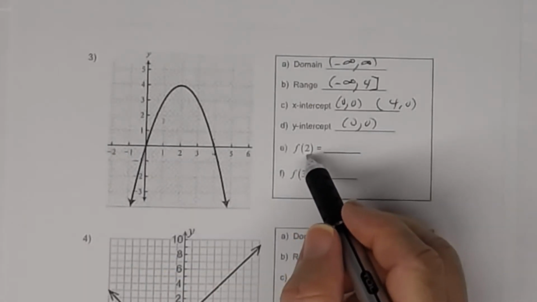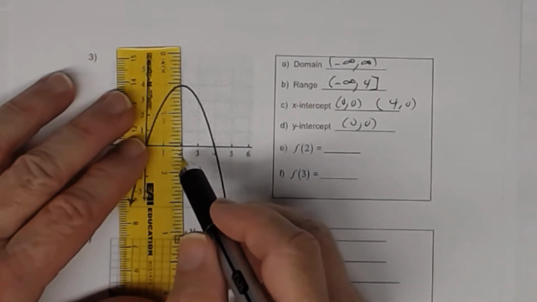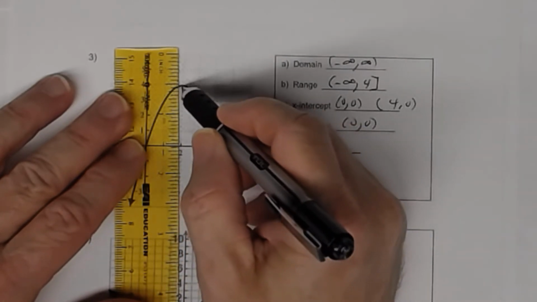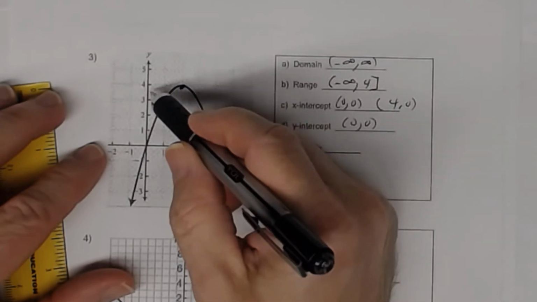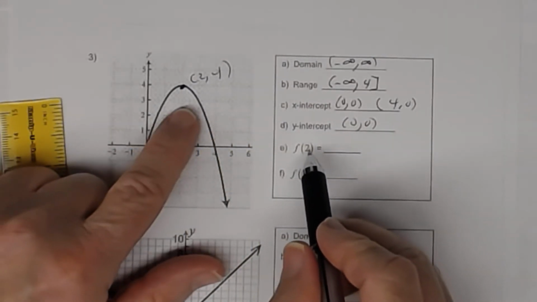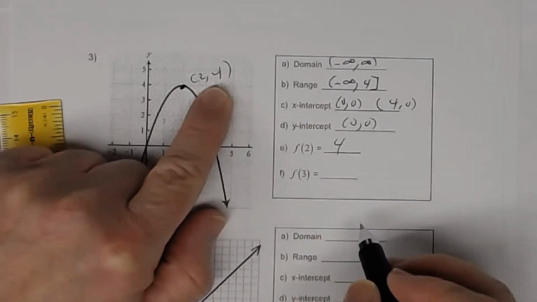Okay, f of 2, just like we did before, what's the y value when x is 2? So here's where x is 2. Put a point on the graph where that corresponds. So that corresponds here, right? And then let's label that point. So that point is 2, 4. Now we can answer the question. When x is 2, what's that y value? That y value is 4.